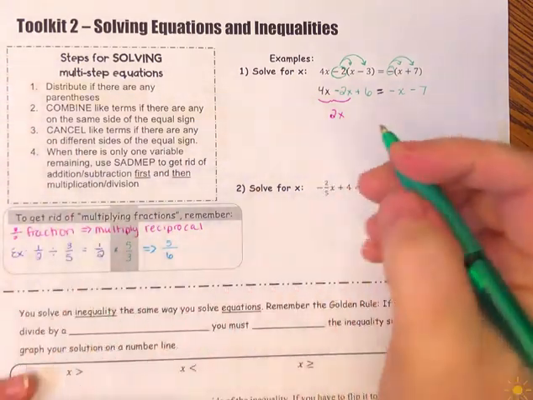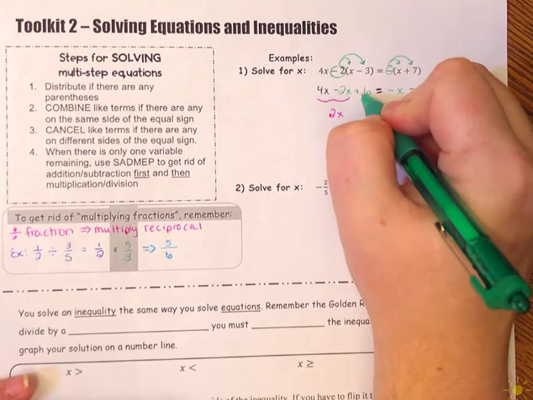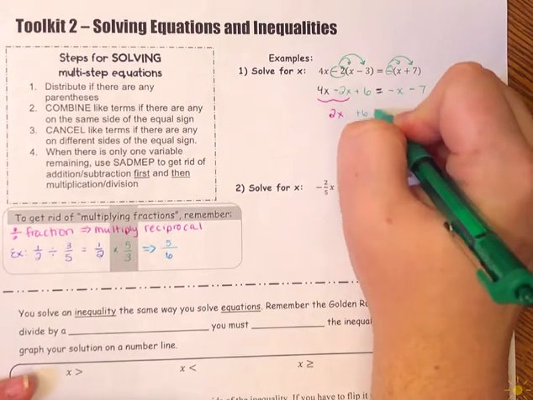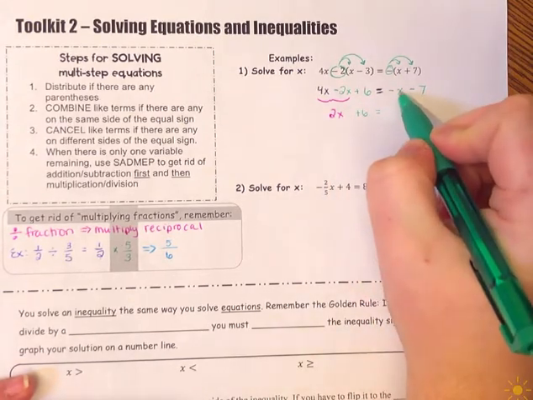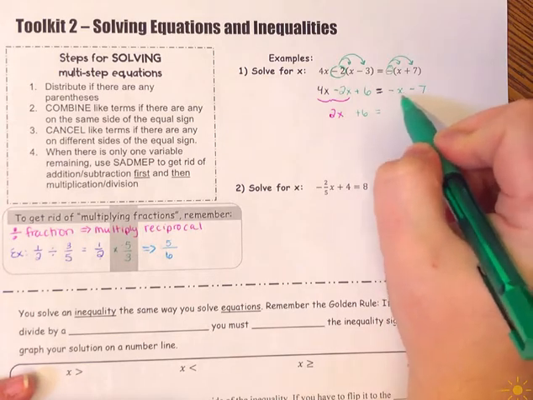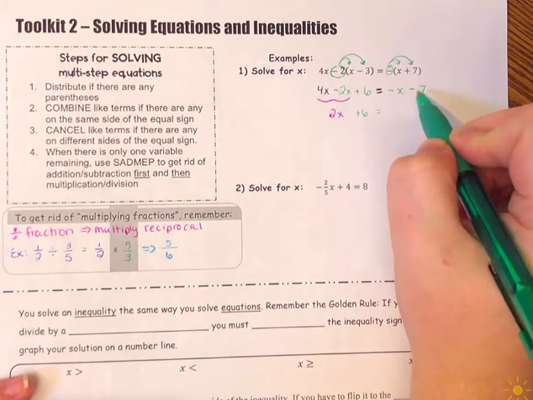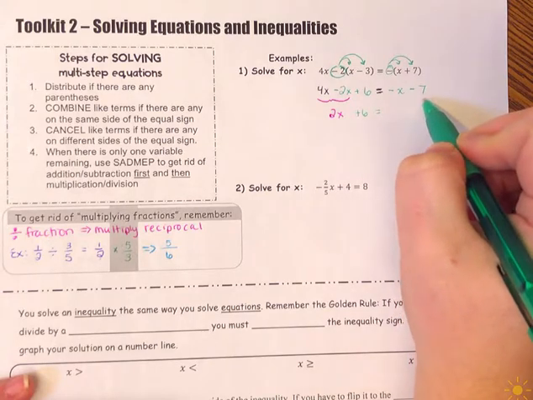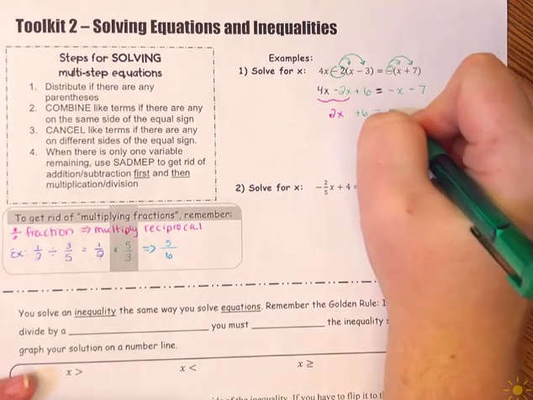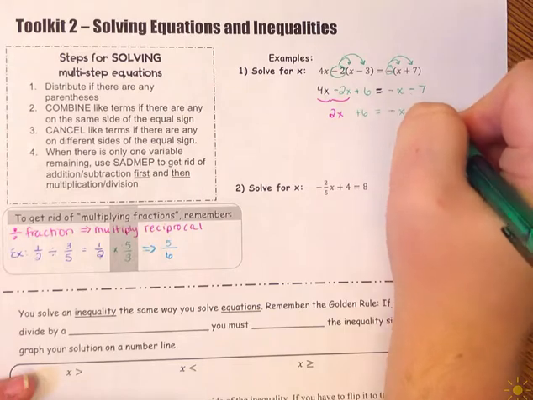Everything else stays as it is, because nothing else can combine. So I keep my plus 6 equals, and now I have negative x minus 7. I cannot combine those because that is a letter and that is a number, so it stays as negative x minus 7.